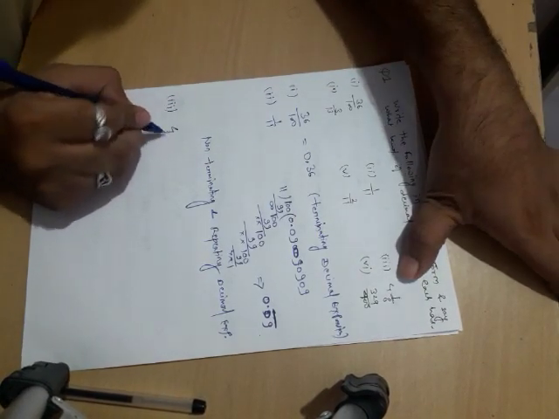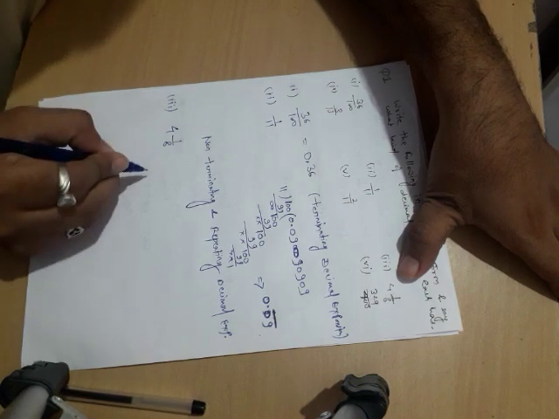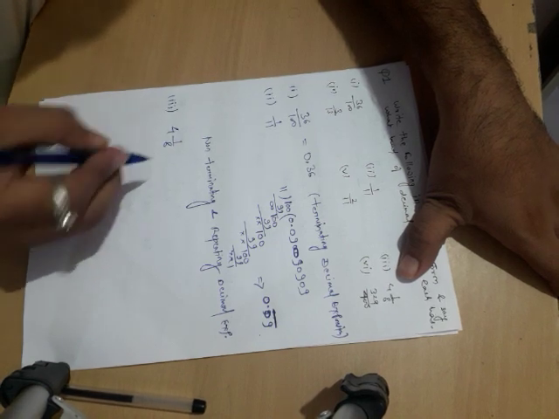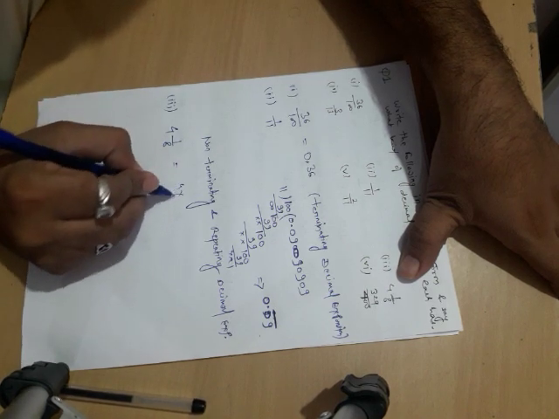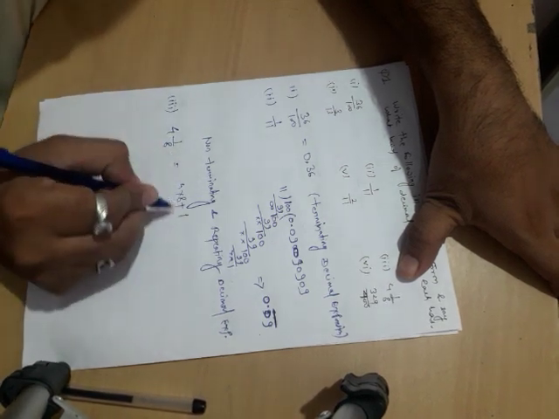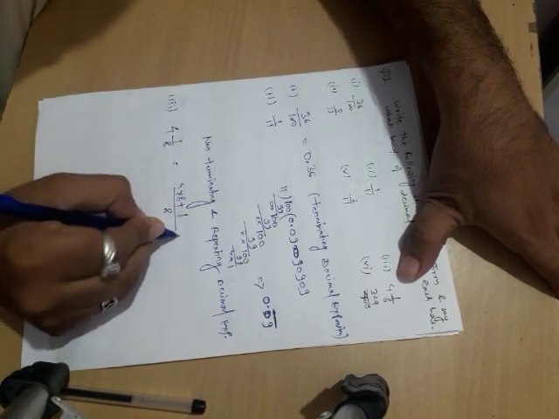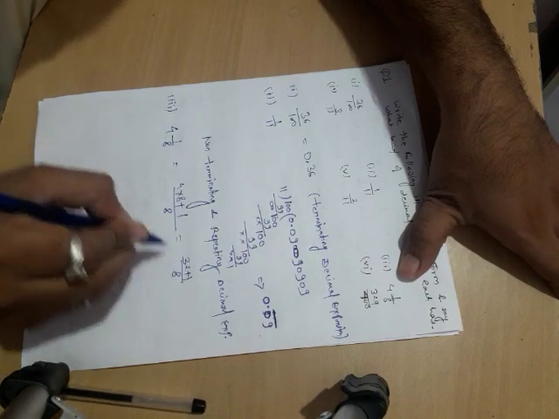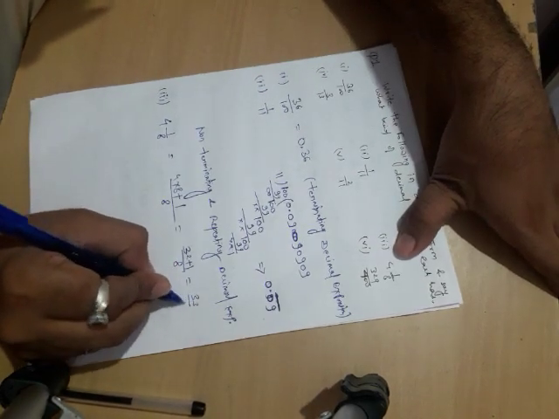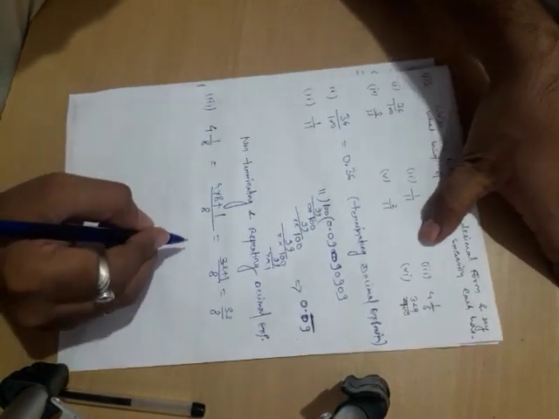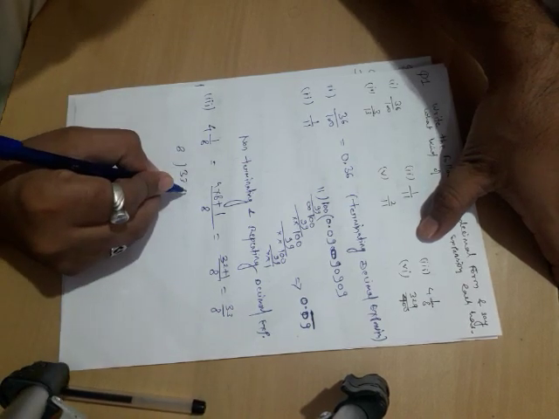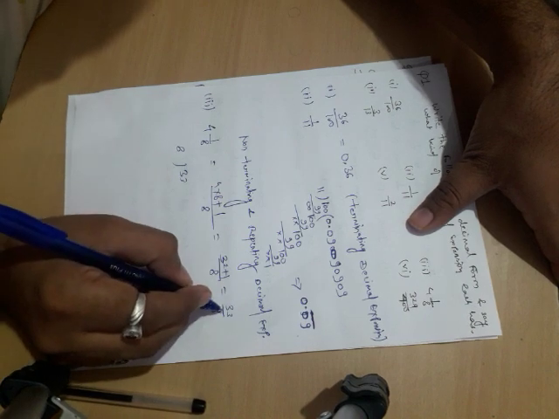Okay, third one, which is a mixed fraction. So first of all you need to make it an improper fraction. So how you will do it? Simply multiply 4 into 8 plus 1 as numerator upon 8 as denominator. So you will get 32 plus 1 upon 8, which is 33 upon 8. Now you have to divide 33 by long division method.